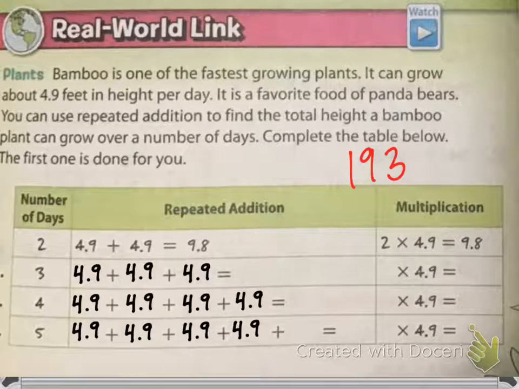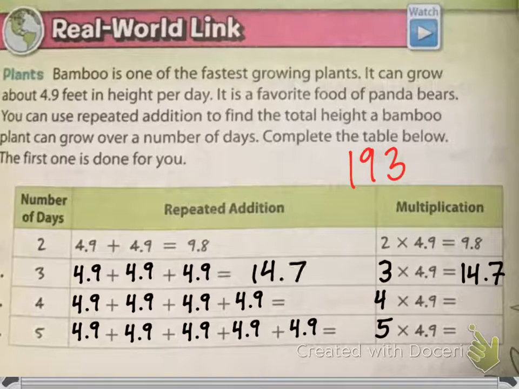Who has the answers? Raise your hand if you happen to have an answer for any of these. Kayla, what did you get for 3 days? I got 14 and 7 tenths. Excellent. She got 14 and 7/10, and she said it the academic way. Lovely. Eduardo, what did you get for 4 days? I got 18 and 6/10.